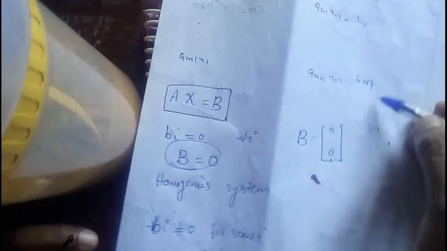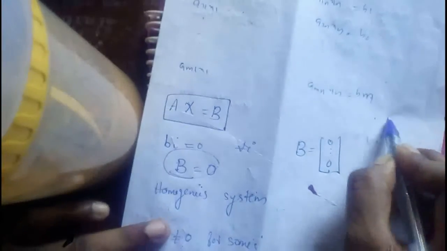We write down m equations and n unknowns in the matrix form, that is Ax equal to B. If B is equal to 0, then we can say homogeneous system. B not equal to 0, then non-homogeneous system. B equal to 0 means all constants B1, B2, etc. Bm are 0.